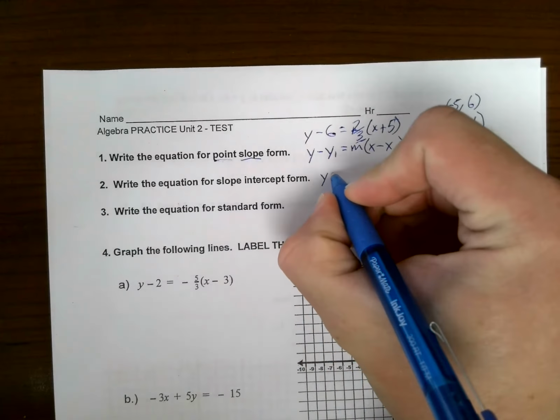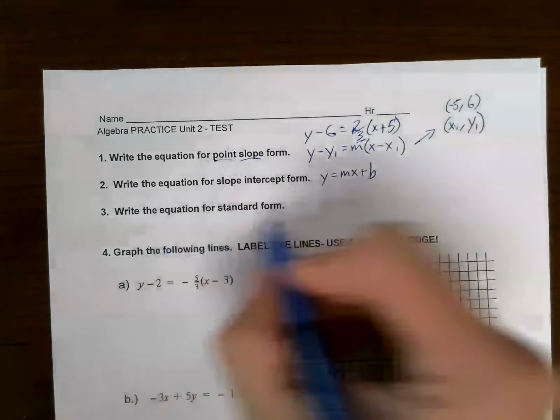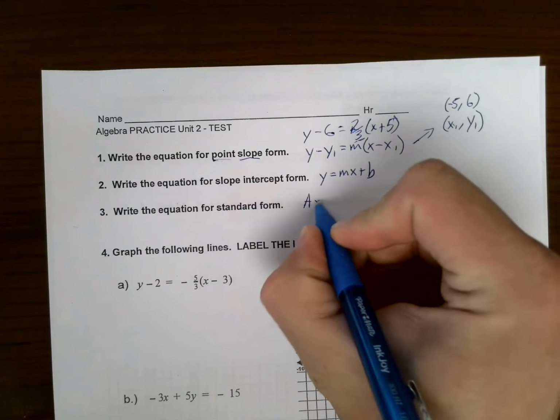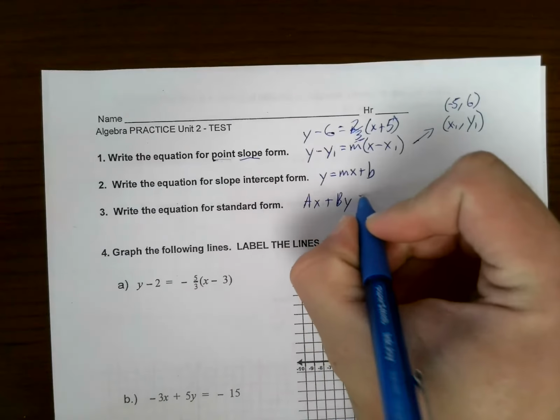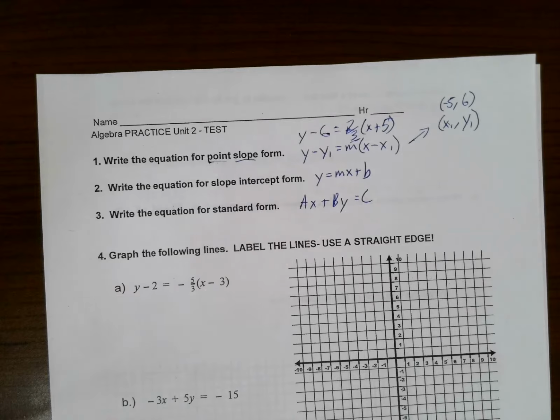Slope-intercept form, we have y is equal to mx plus b, and then standard form is ax plus by equals c. You do need capital letters here, so make sure to have those.